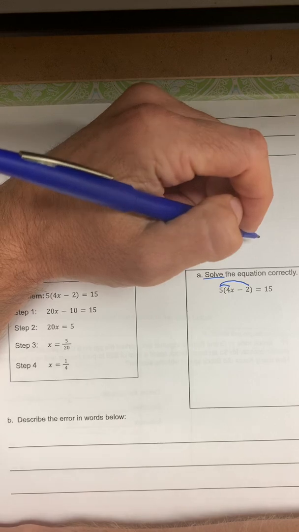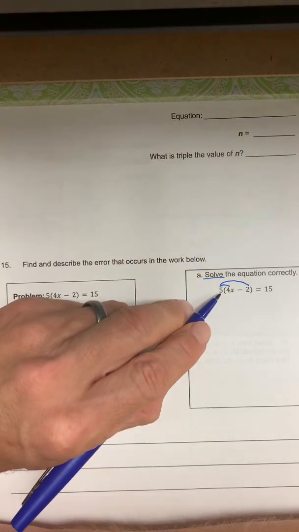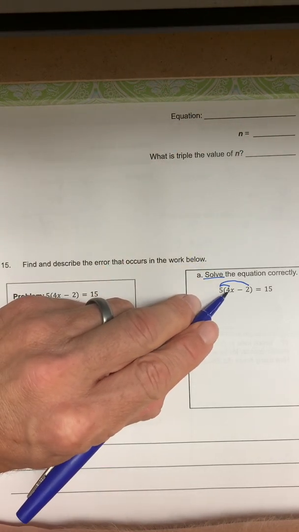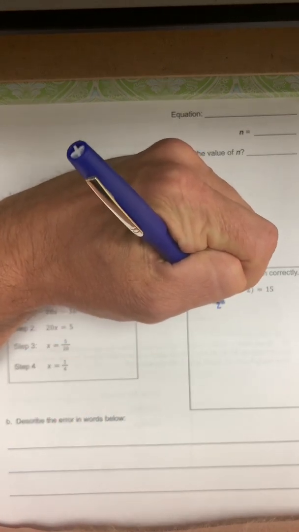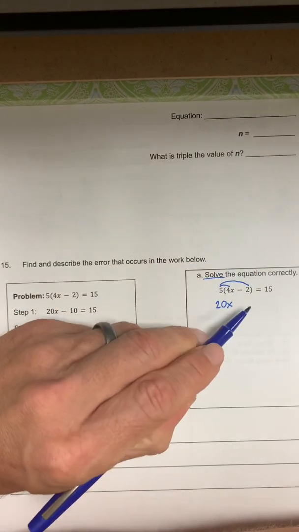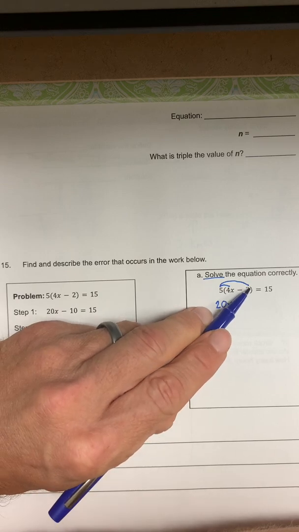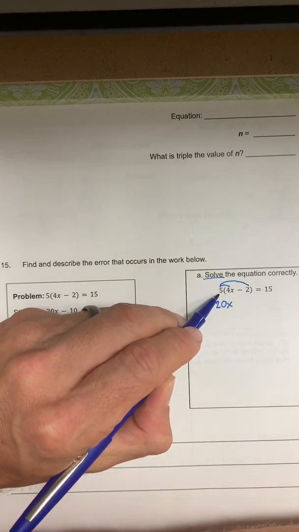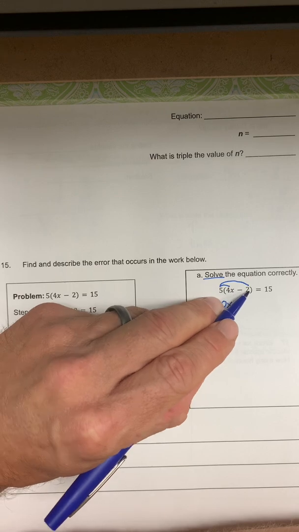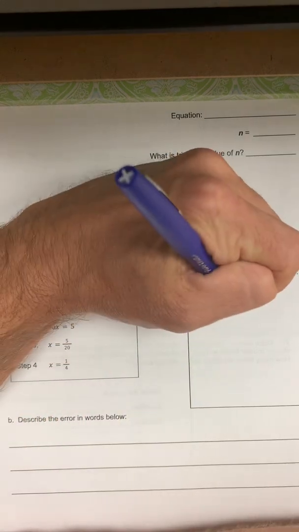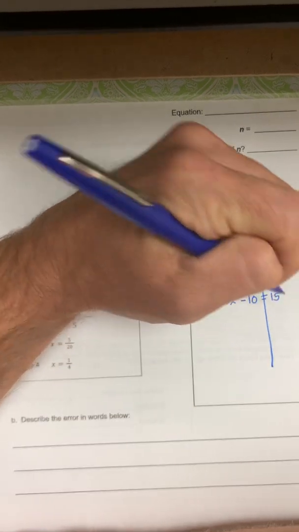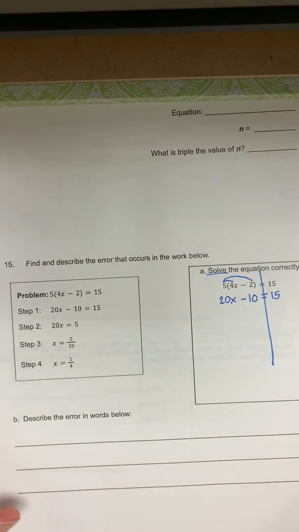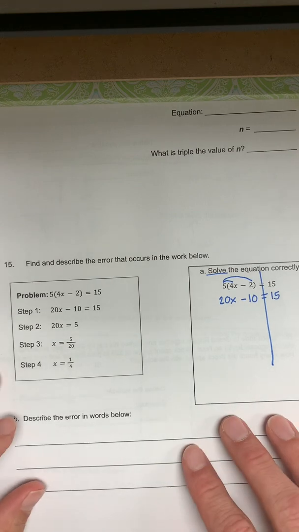Parentheses mean we need to do a distributive property. So I've got 5 times 4. We started out with 4 x's, but after we times that by 5, there's actually 20 x's over here. And we've got a minus 2, but that also has to get multiplied by 5. 5 times negative 2 is negative 10. So we'll write minus 10 right here. And then on the other side of the equal sign, we have 15. Let's keep going until we have x by itself.